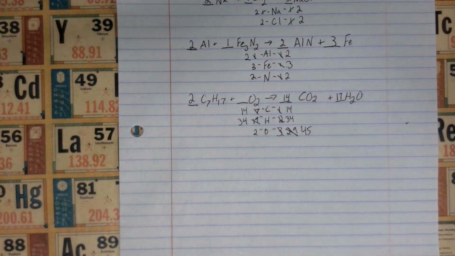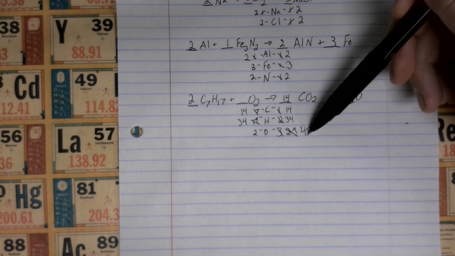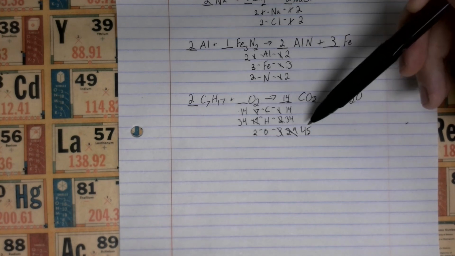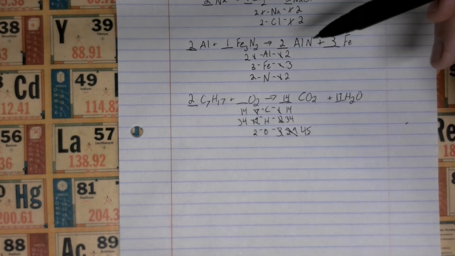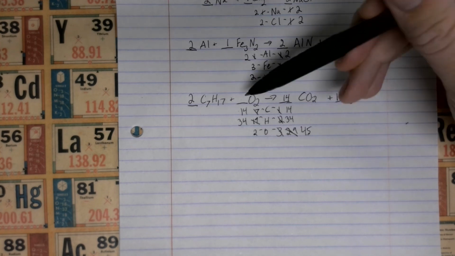Okay, here's another point. I have 2 oxygens here, 45 over here. Okay, so 2 times what equals 45? It's some decimal, 22.5 or something like that. So again, I can't do that.